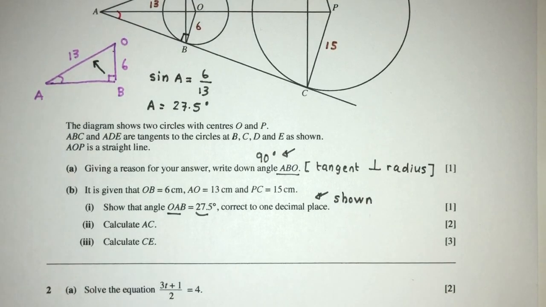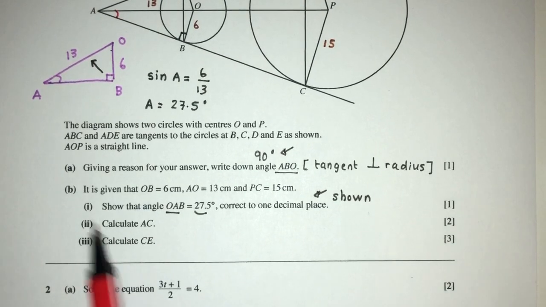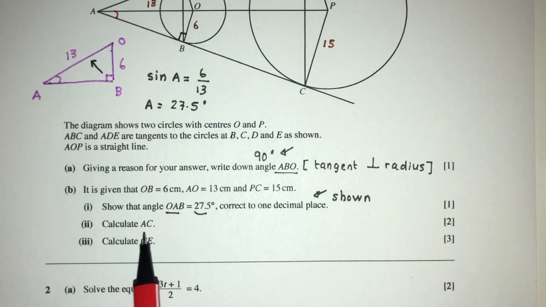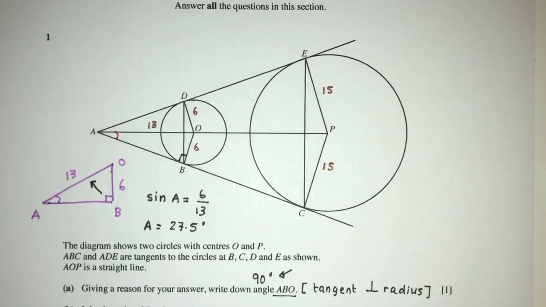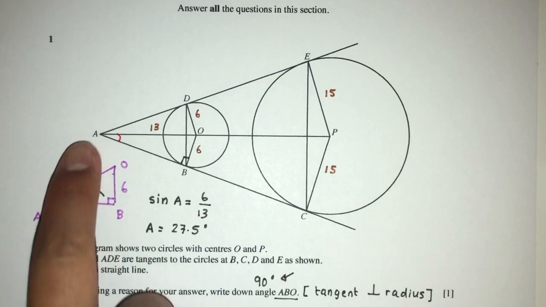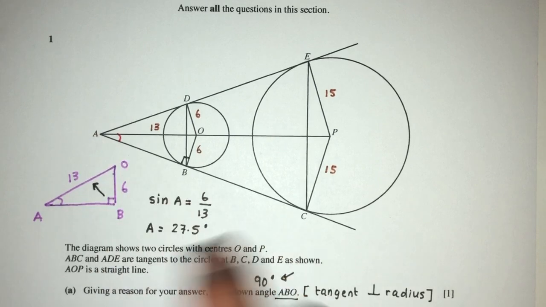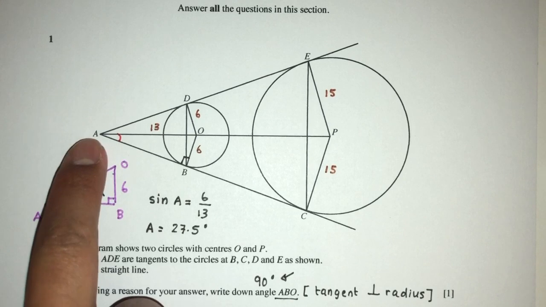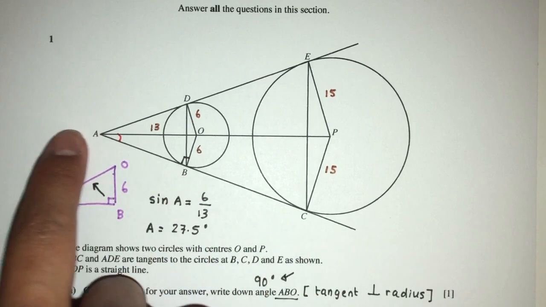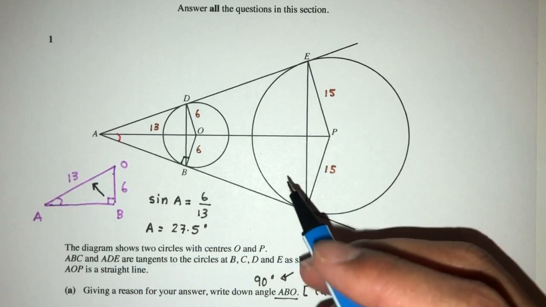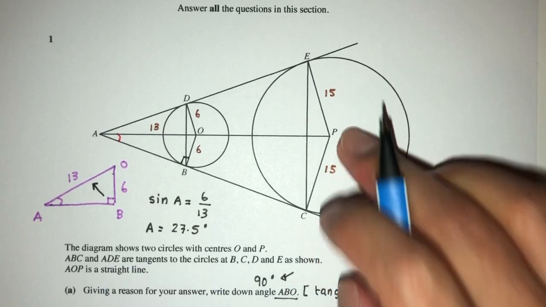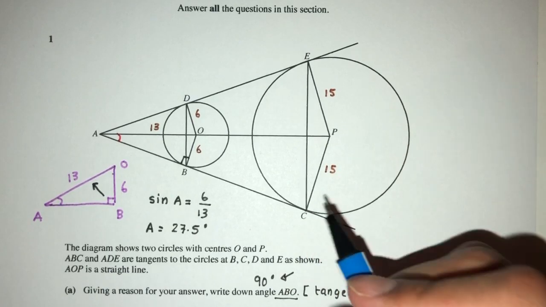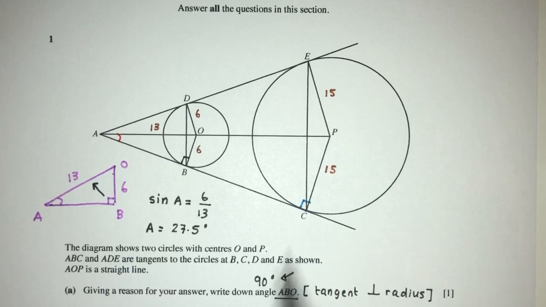Now let's move on to part 2 of the question. This is part 2, part 1. We have to find the length of AC. Where is AC? AC will be this whole thing. Again, let's do some observation. We can see that tangent ABC touches this big circle at the point C. Now CP is also the radius, so hence we understand that this is also 90.